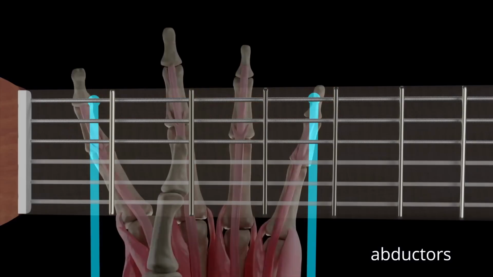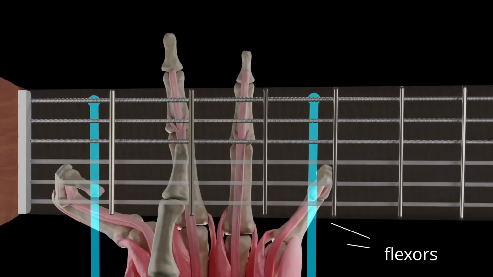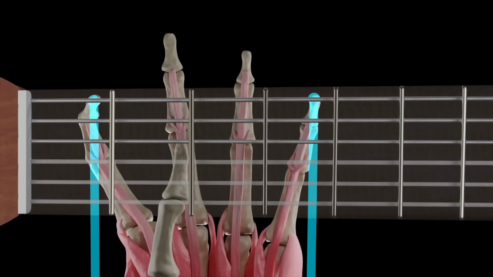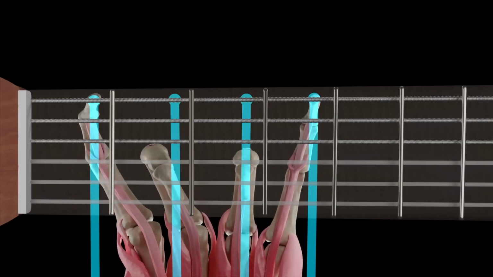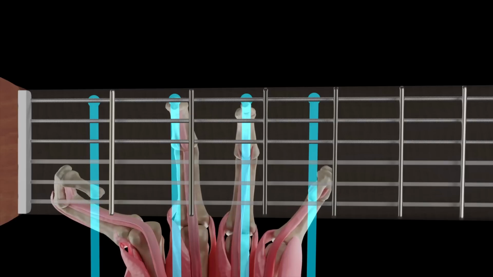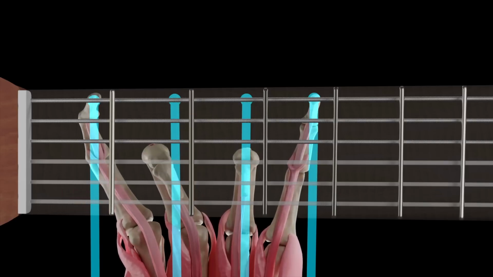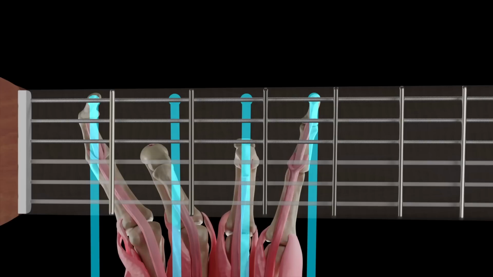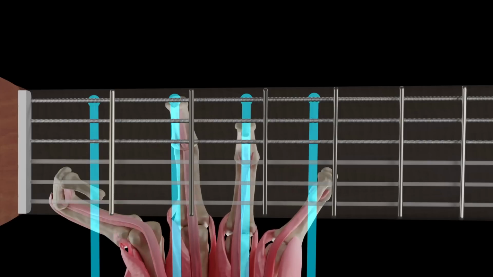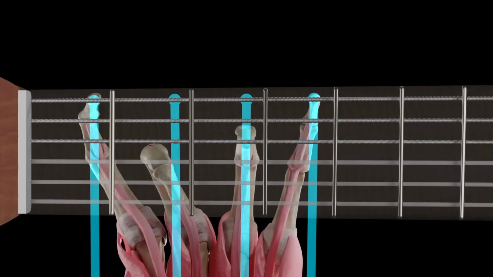This synchronization between the abductor, flexor, and extensor muscles to keep the fingers on the path of their corresponding frets is probably the most challenging aspect of the left hand technique, as it requires a high level of coordination between all these systems, as well as flexibility in the ligaments, which are the connective tissue that keeps the bones attached to each other.